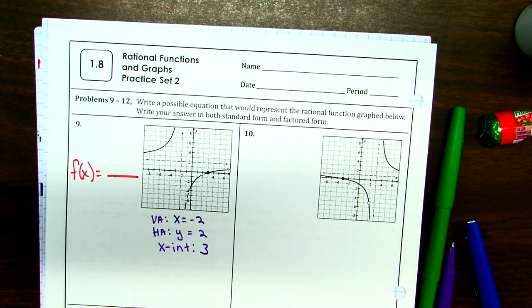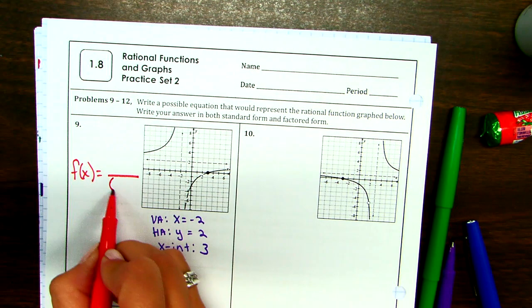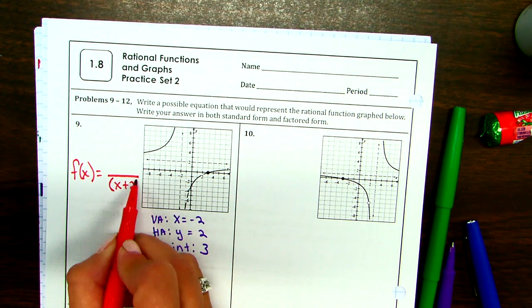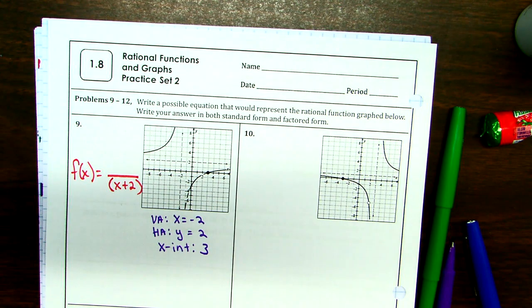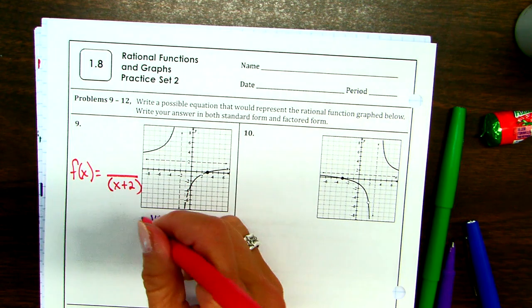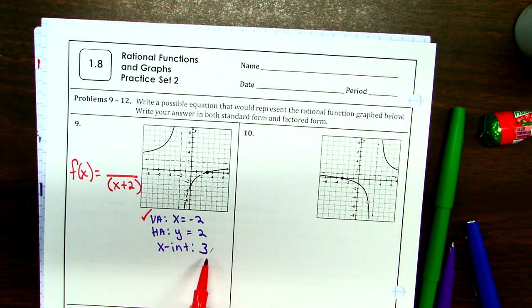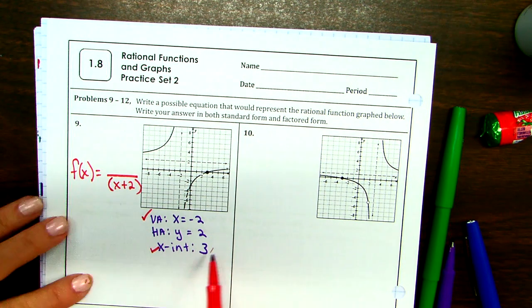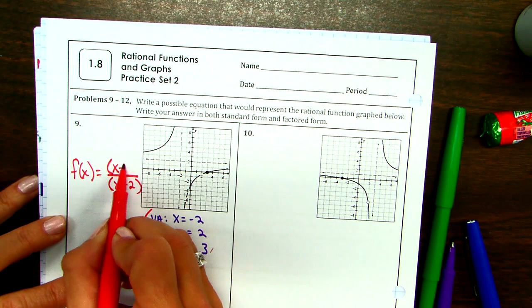I like to start with the denominator. So VAs come from the denominator. So x equals negative 2 would become x plus 2 in the denominator, right? There's only one VA, and there's no hole. So nobody else goes in the denominator. That's all we should have in the denominator, VAs and holes. So that's it for the denominator, okay? The x-intercept is 3. That's going to go to the numerator, right? Before it was a 3, it was an x minus 3.